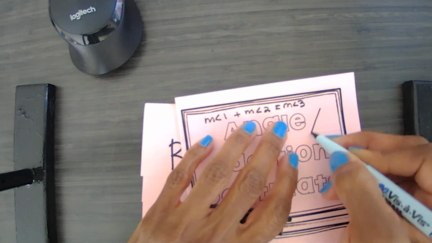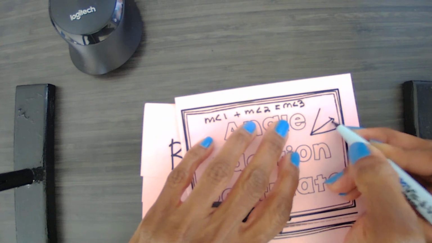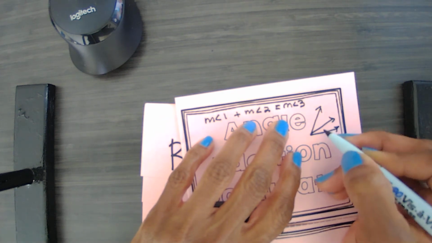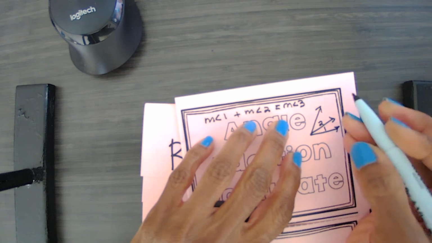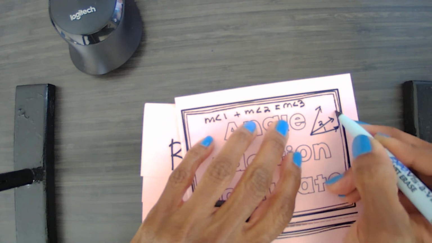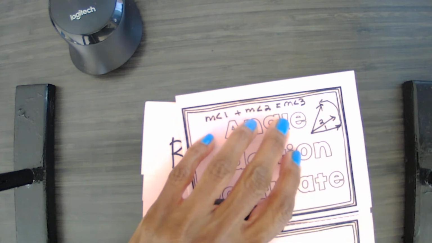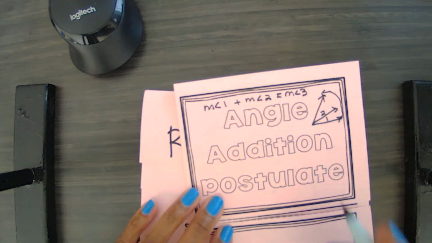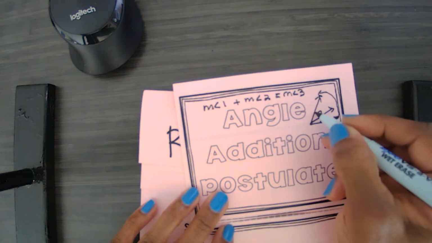So if you have a situation like this, we know that angles 1 and 2 will equal the measure of this third larger angle.